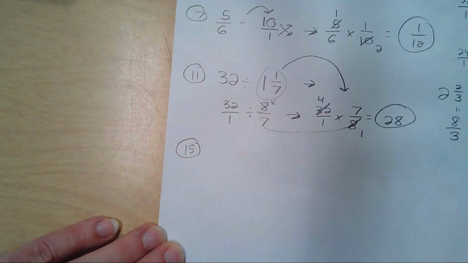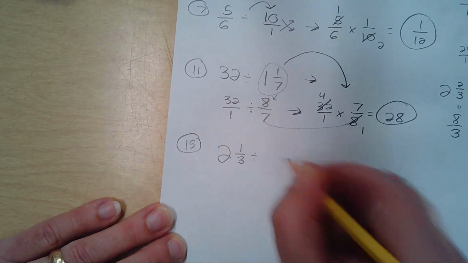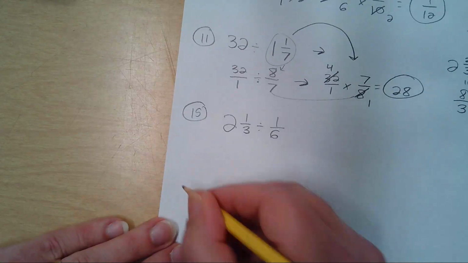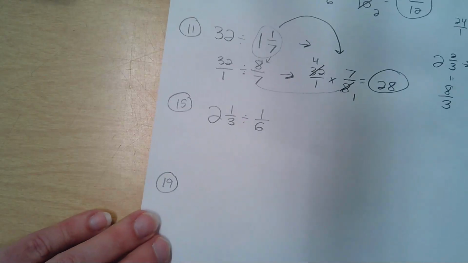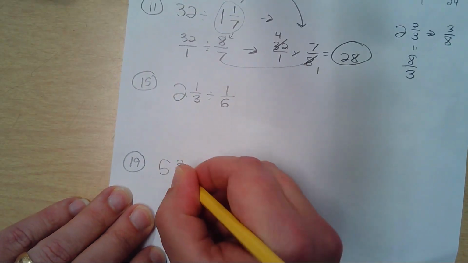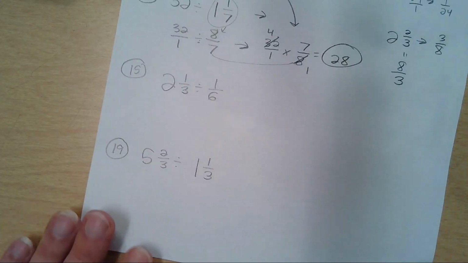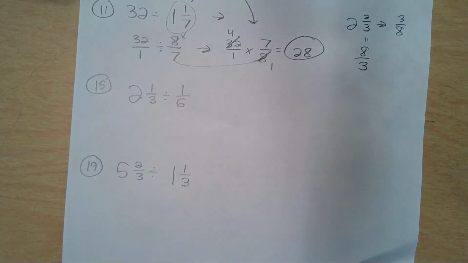Try on our own here. I'll walk through them, but try 15 and 19. See what you can do with them. I'll walk through them, and then we'll give you some to try. So 15, 2 1/3 divided by 1/6. 19, 5 2/3 divided by 1 1/3. I'll walk through these two, but see what you can do with them. 15 and 19, finishing off the column there.